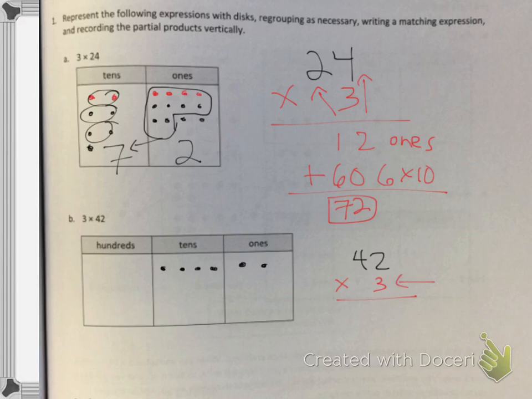Now remember, if I'm going too quickly, pause the video, rewind. The multiplier is 3, so we're going to have 3 groups of 2 1s. And then we're going to have 3 groups of 4 10s. We have all our dots. This is pretty simple so far. But let's count each one, make sure that we don't have any groups of 10 where we have to bundle.